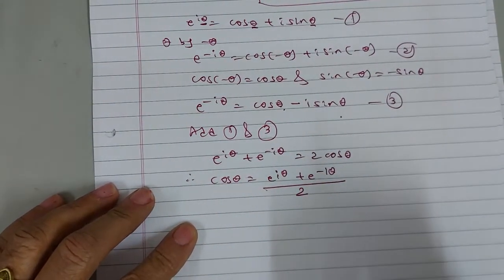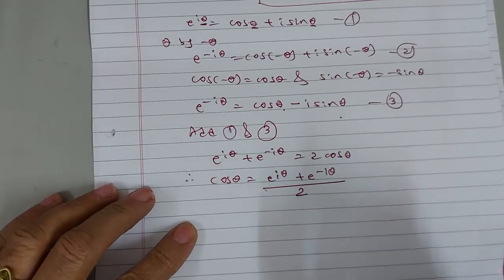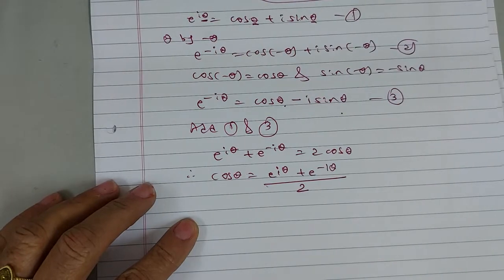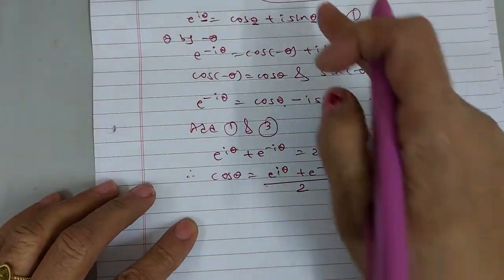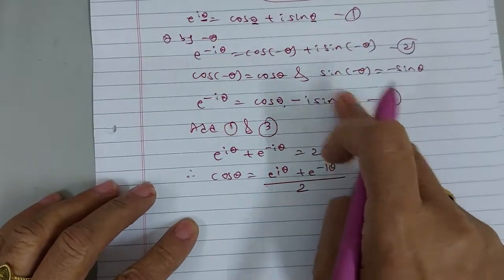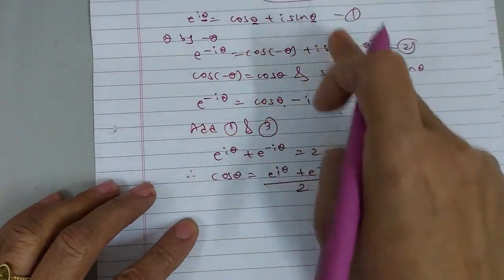Fine. Now once I get this value, what is my next job? After getting this, try to get even the sin theta. Now to get sin theta, what I'll have to do? I'll have to subtract these two equations. Subtract, so this will get cancelled and this will become double.